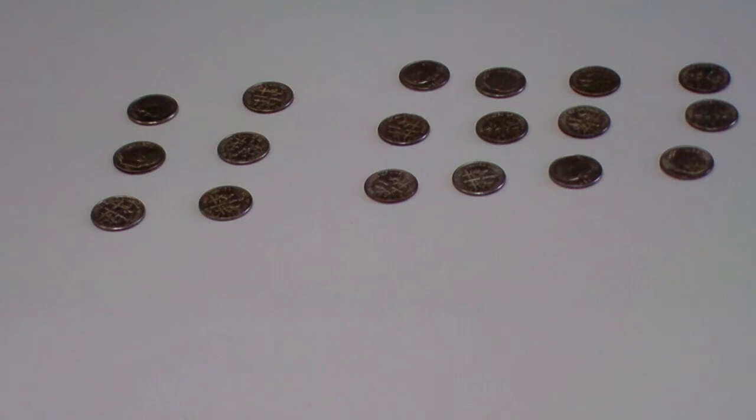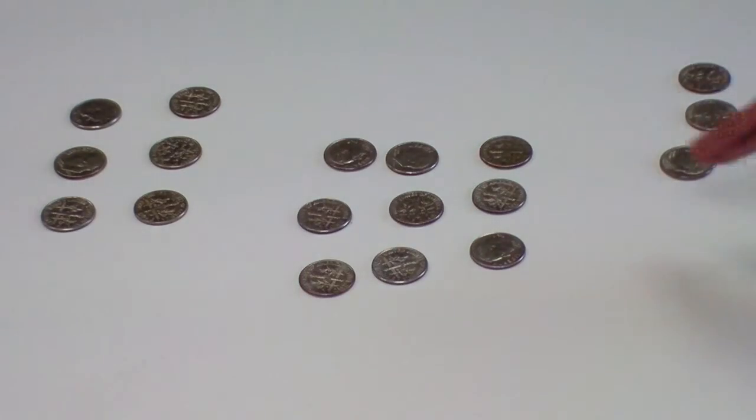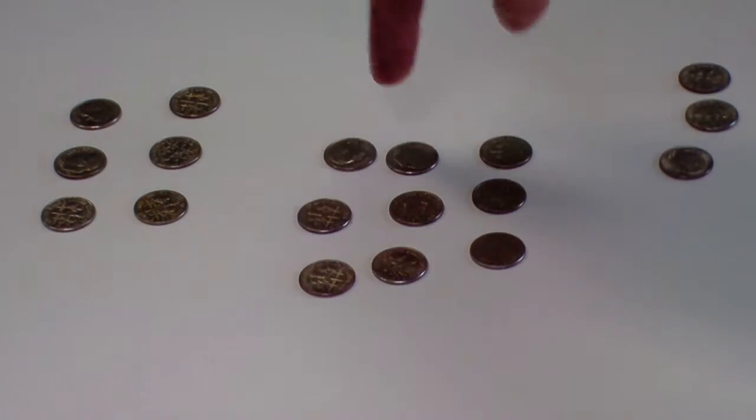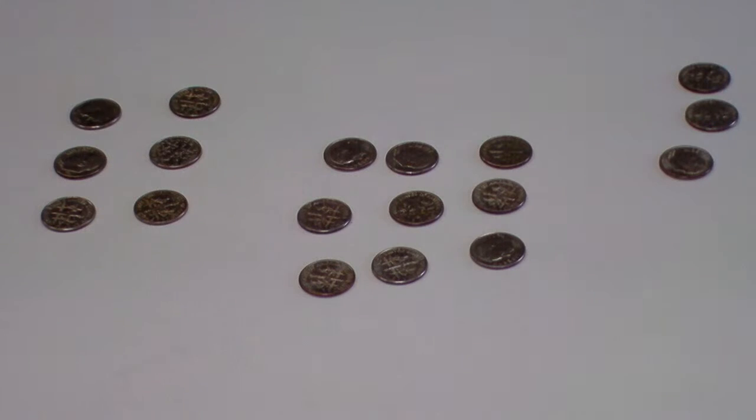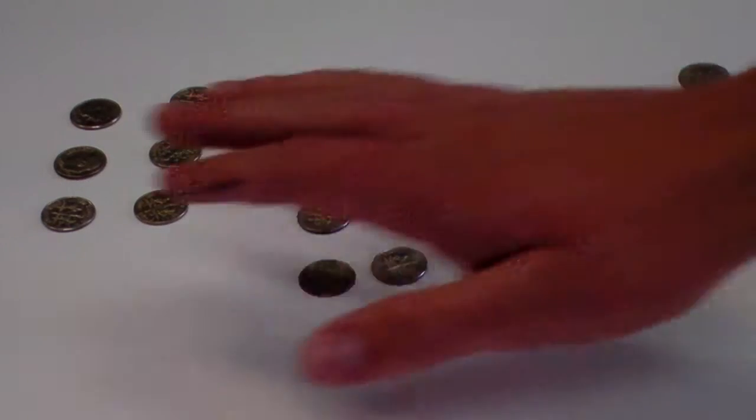But I can split it up in more ways than that. I can split it up, in fact, as 2 times 3 plus 3 times 3 plus 1 times 3. So I've got 6 plus 9 plus 3. That's also 18. So the distributive property doesn't just work with 2 numbers. It works with as many numbers as you want.